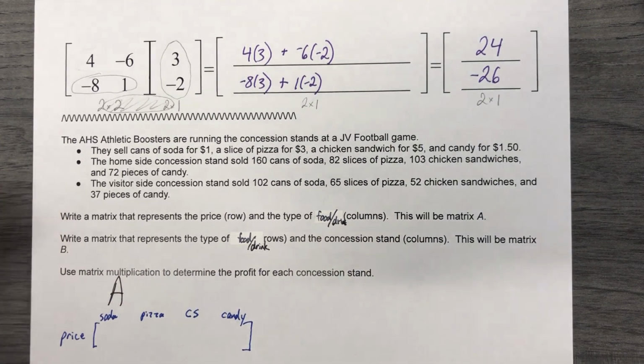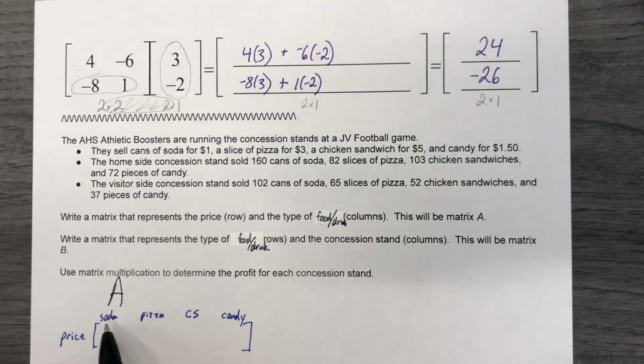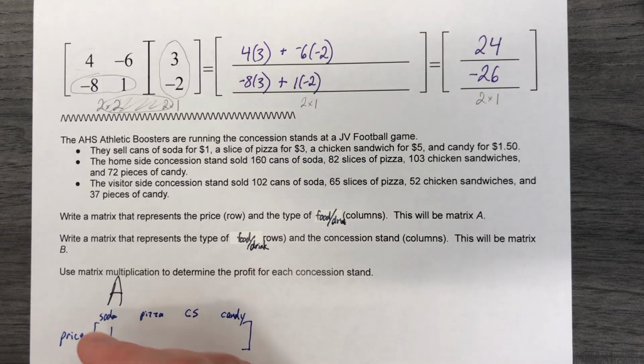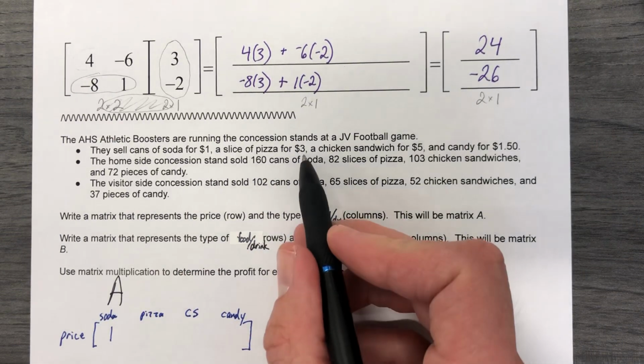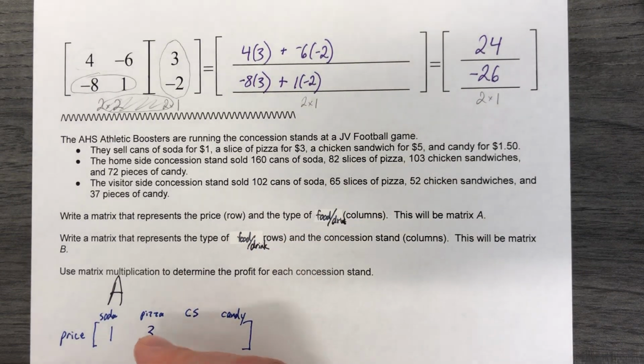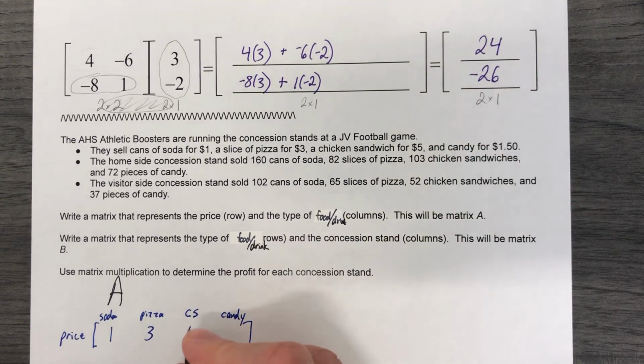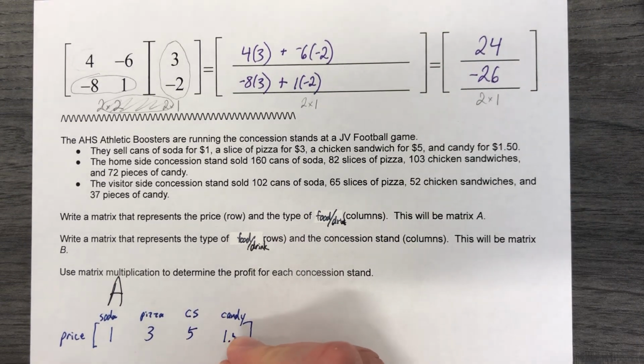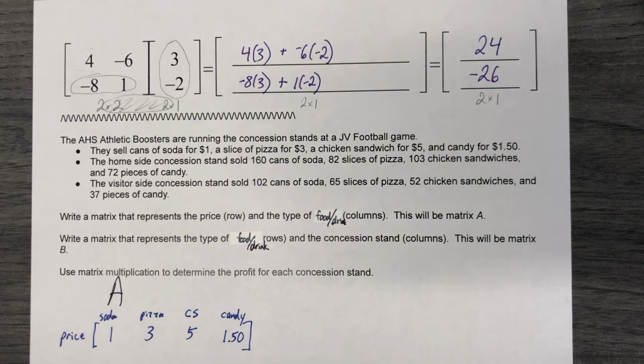All right, so we are making matrix A right now. And matrix A is going to be the price of soda. Well, the price of soda is $1. The price of pizza is $3. The price of a chicken sandwich is $5, and the price of candy is $1.50. There's matrix A. We have just dealt with that question.